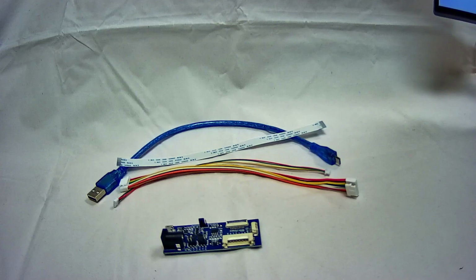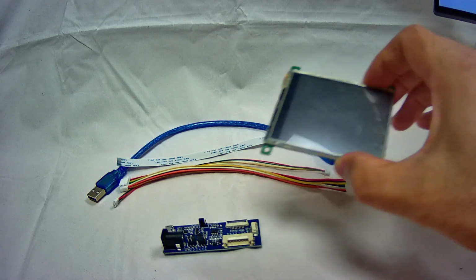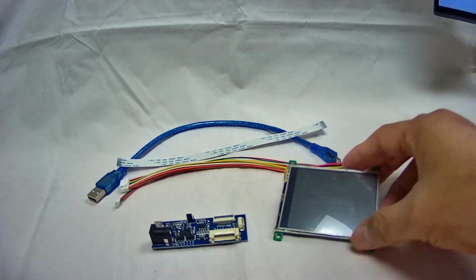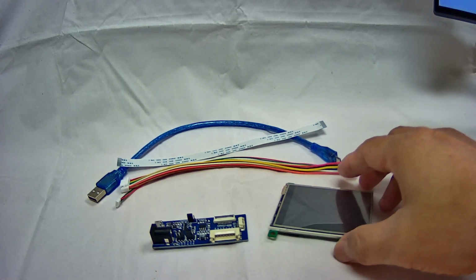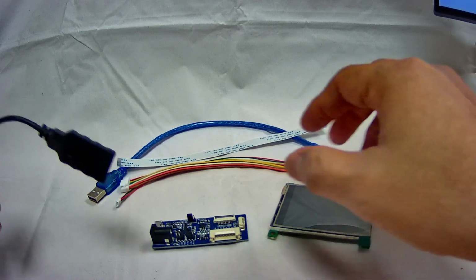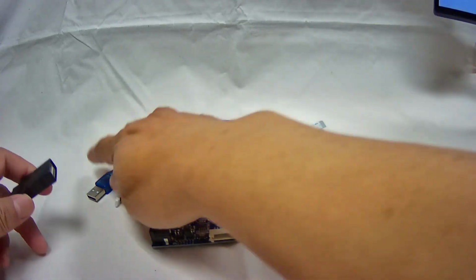Okay, let's set up the board. This is our AGU 2.4-inch display, and this is USB.